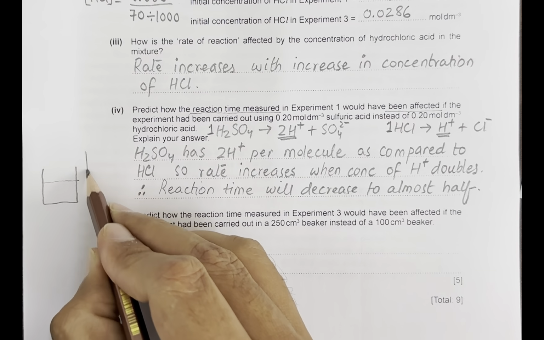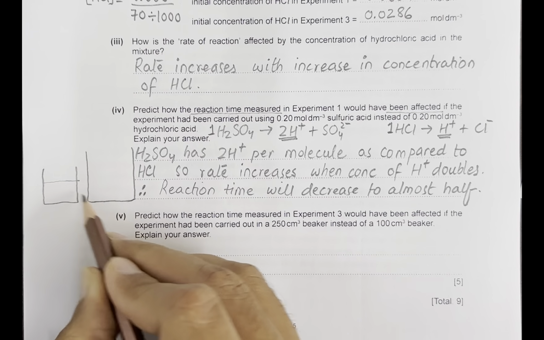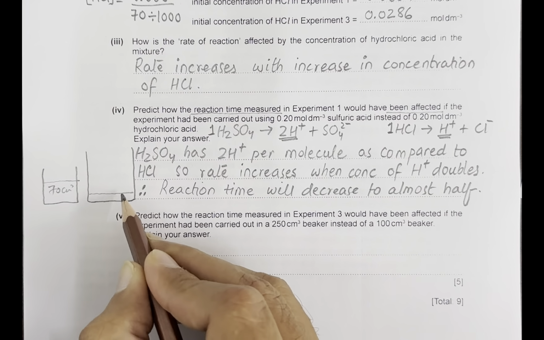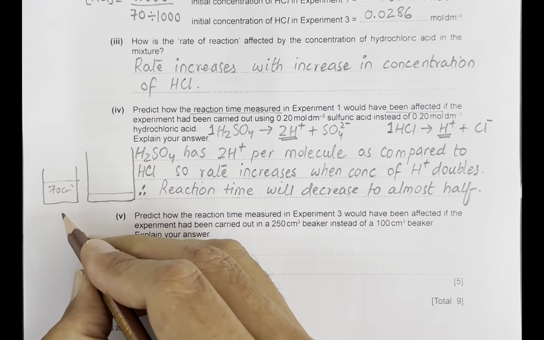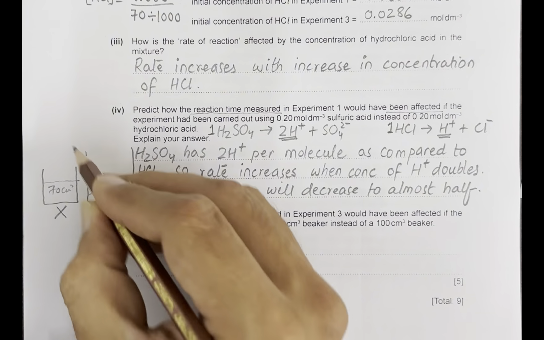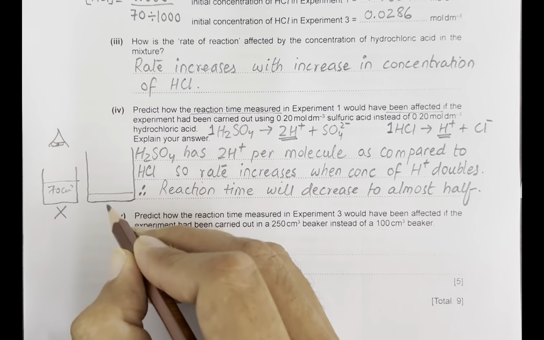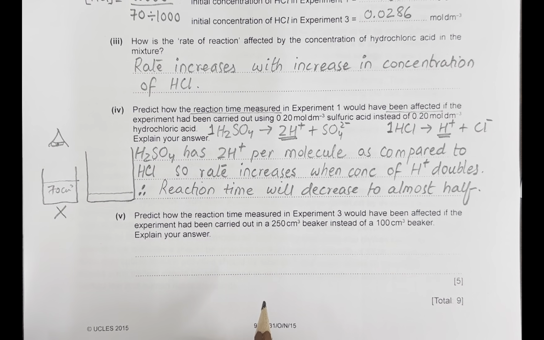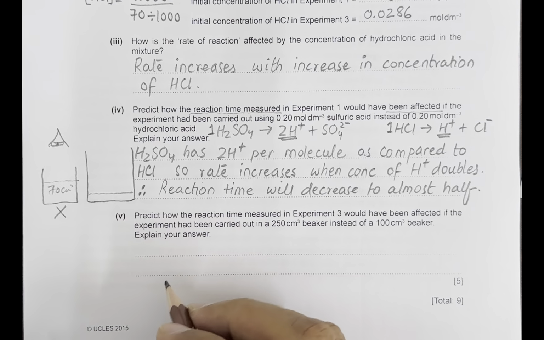If we take a bigger beaker of 250 centimeter cube, of course the same 70 centimeter cube volume will be at a lower depth. What we were doing was looking at the cross from the top. If we are looking here, the solution's depth is lesser. And if the solution's depth is lesser, the visibility of the cross will be more. Therefore, the reaction time will increase.